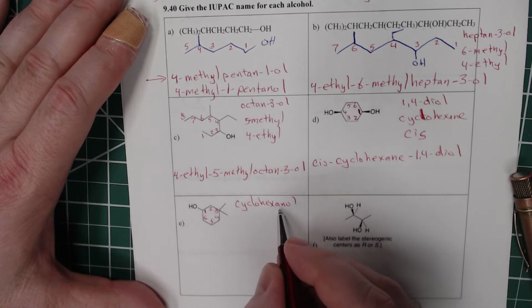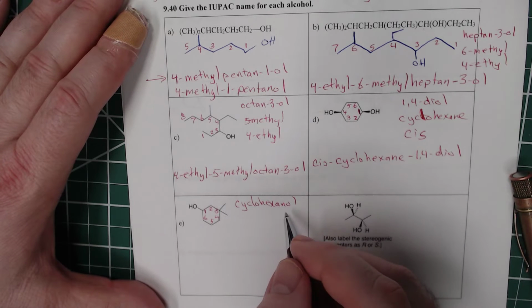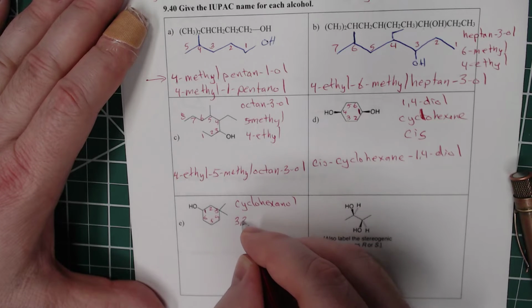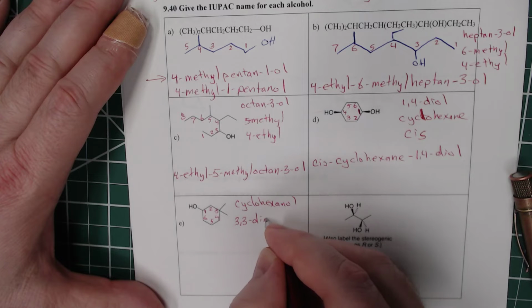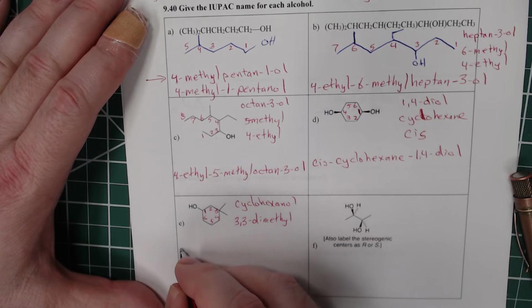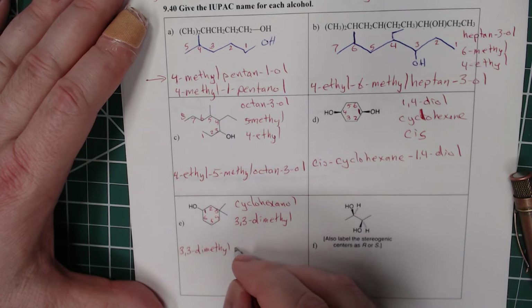We don't need to put a 1 in front of the -ol because it's implied that the OH is at position 1. But we will need to put the 3 in front of the dimethyl that is there. So when we put that all together, we'll have 3,3-dimethylcyclohexanol.